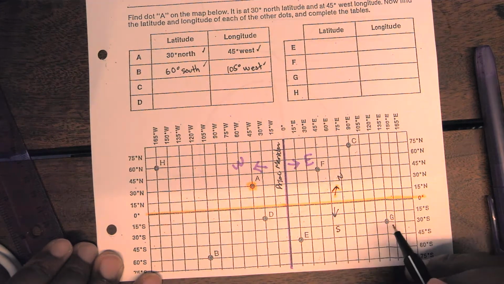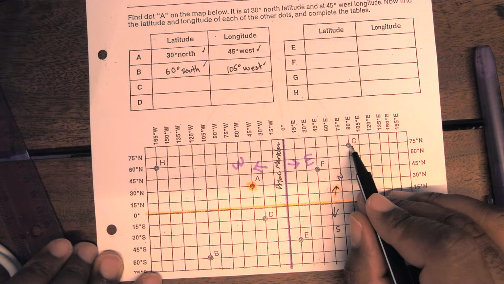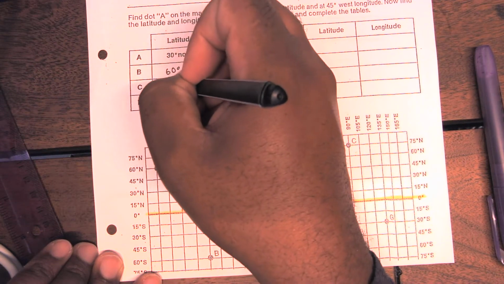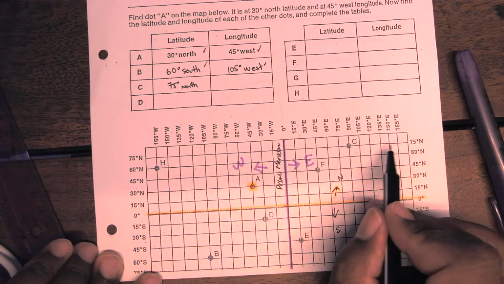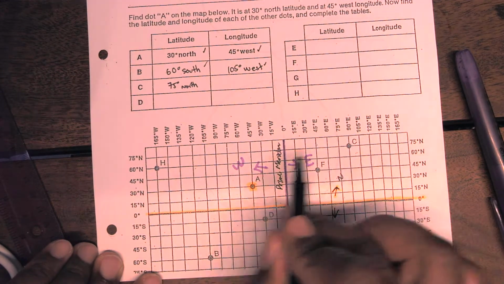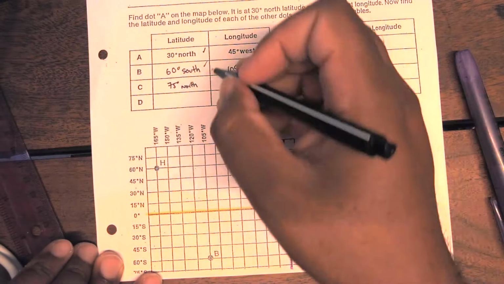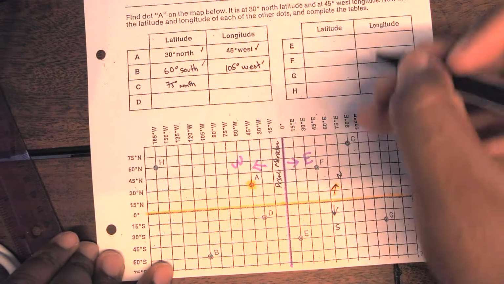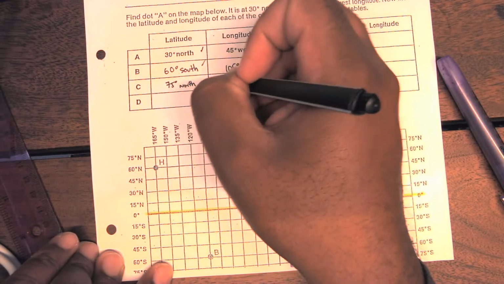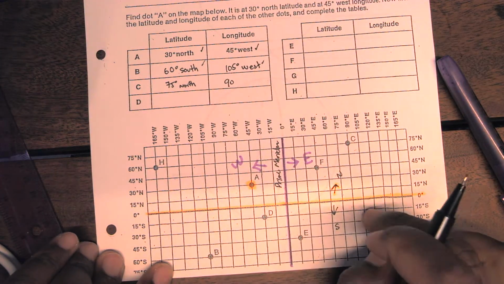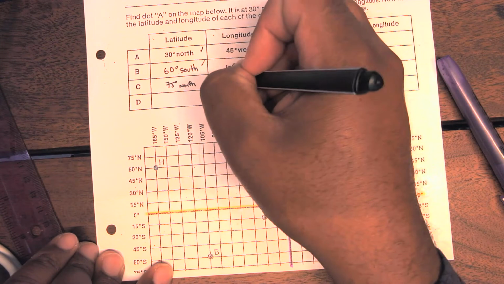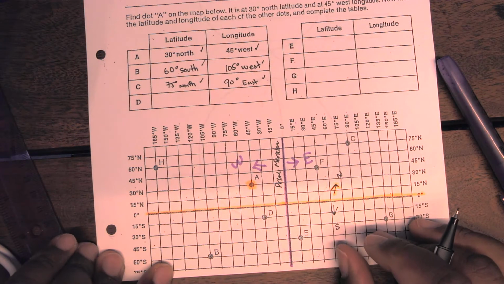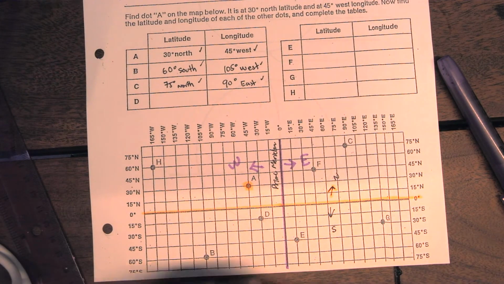So point C, or location C, I'm at 75 degrees north, and I know that because it's on line 75, running left to right. And my longitude lines, the lines running top to bottom, or vertical, it's going to be on 90, and it's going to be in the eastern hemisphere on this side. So 90 degrees east. And there you go. There you have it. That is how to find latitude and longitude on a flat map.